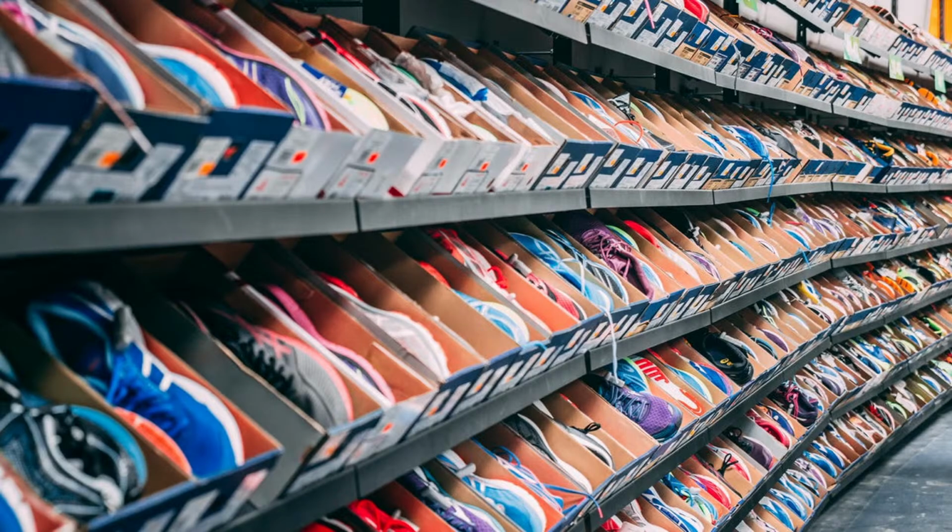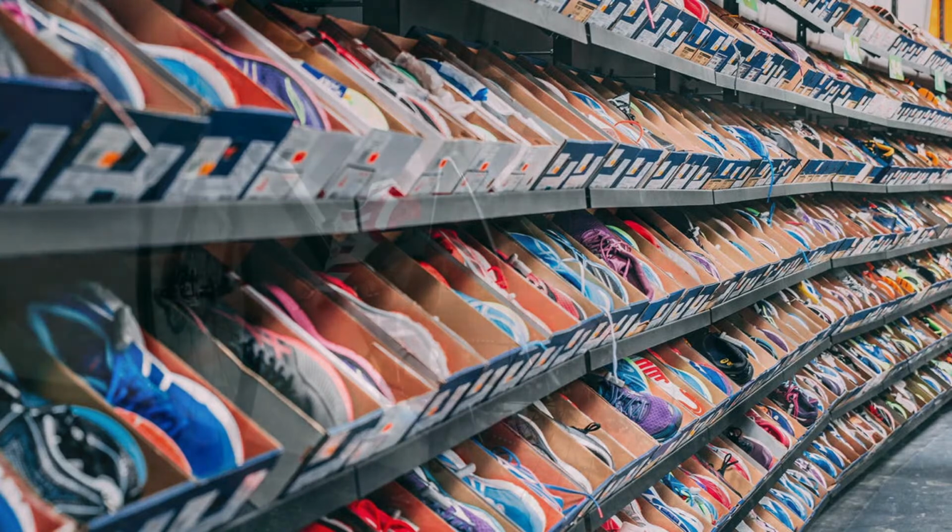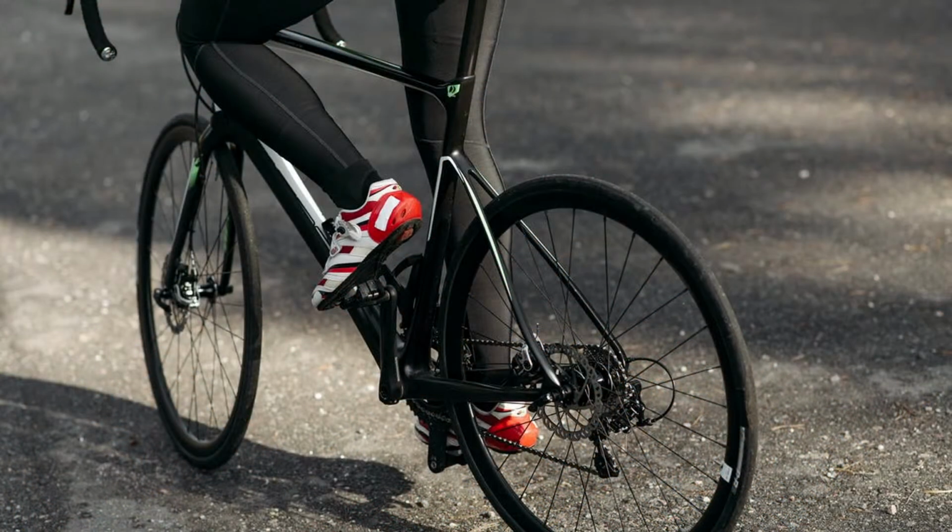So if I had a shoe store, or you had a shoe store, and you've got somebody that comes into that shoe store and they're like, listen, I'm trying to get my bike repaired.